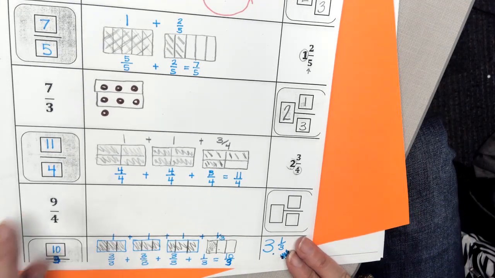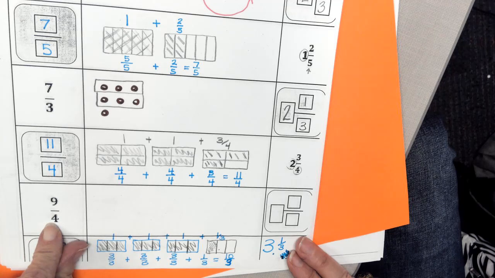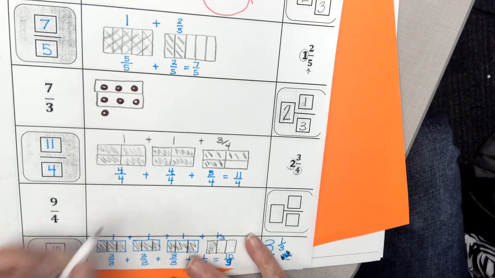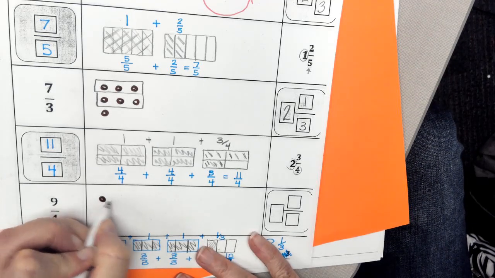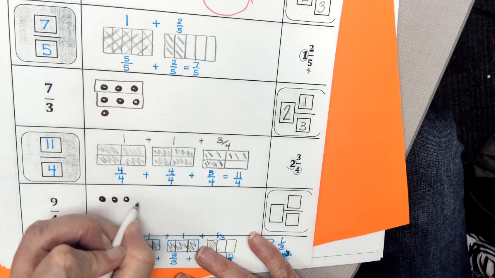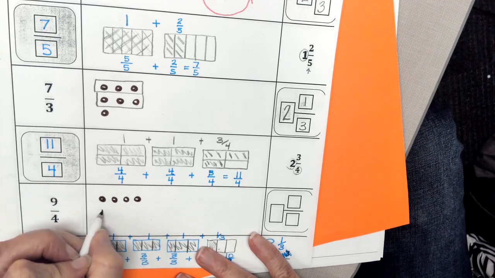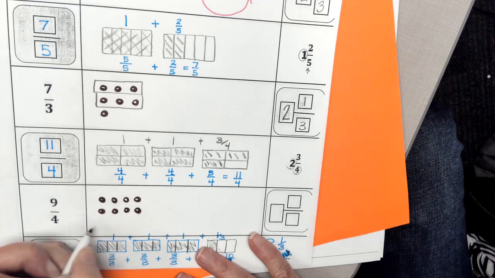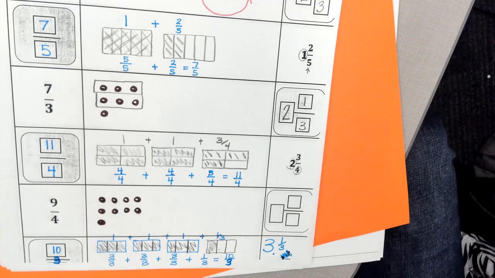Our last example is 9/4. This time we're going to count to 9, but we're going to put them in groups of 4. Here we go. 1, 2, 3, 4, 5, 6, 7, 8, 9.